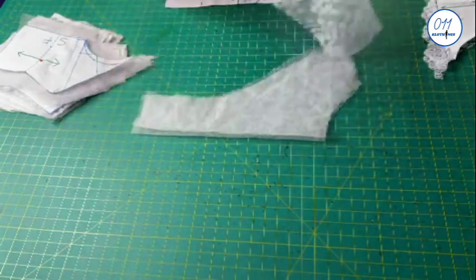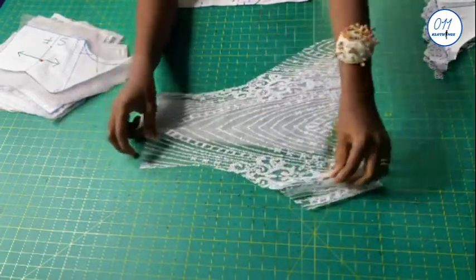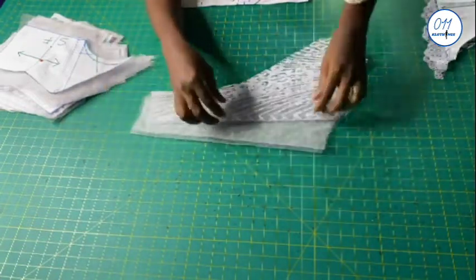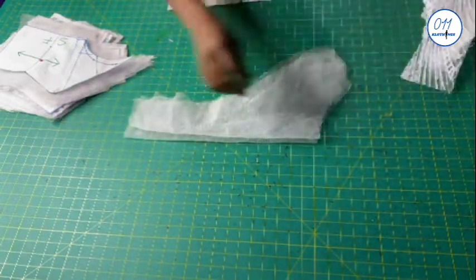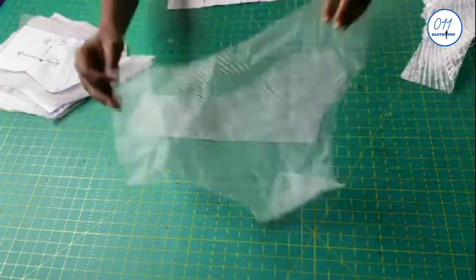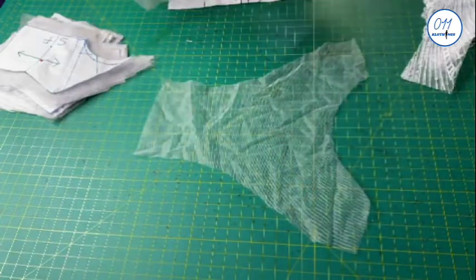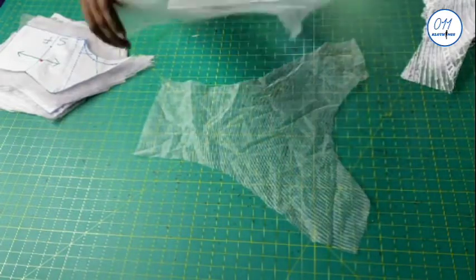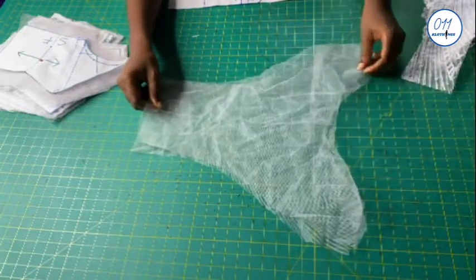I cut one piece on this transparent lace fabric. And I cut two pieces on the two nets. I'll be using them to line the outfit.